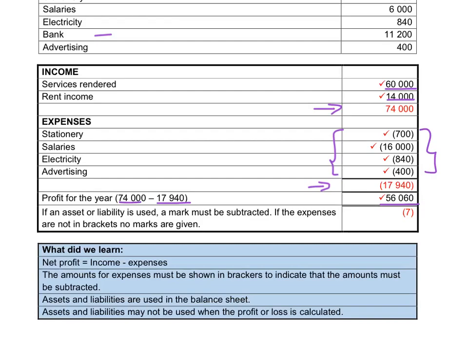Net profit equals income minus expenses. The amounts for expenses must be shown in brackets to indicate that they will be subtracted. Assets and liabilities are used in the balance sheet and not in the income statement to calculate profit and loss. And if you put the assets and liabilities in this calculation, you will lose marks.